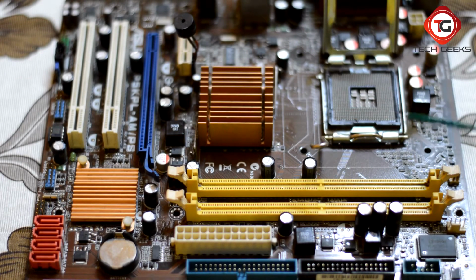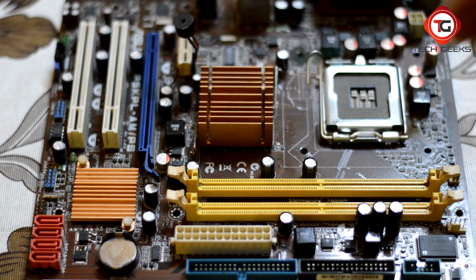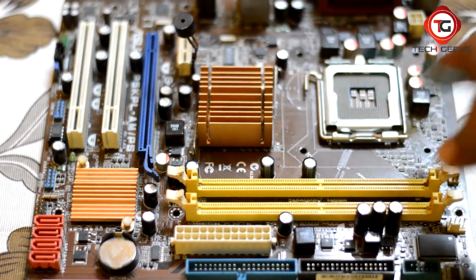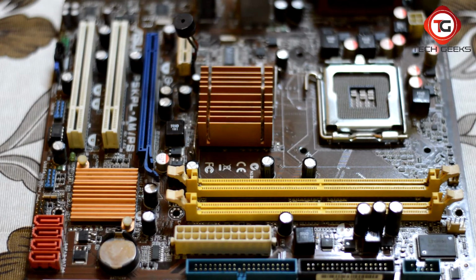Here is a mark somewhere, and you can match the mark with your processor and you can put this processor inside, and then you can close this like that, and then after you can put this back like this, and then you attach the fan over this board.